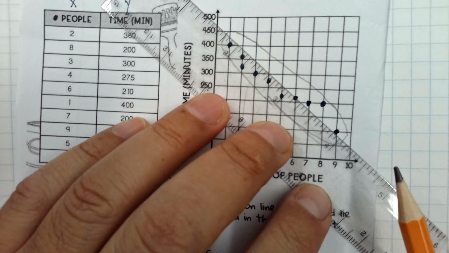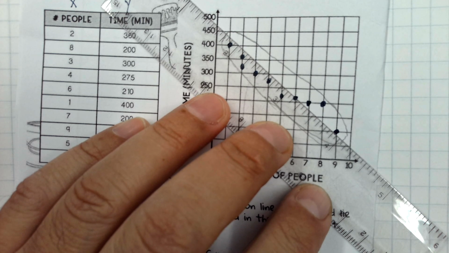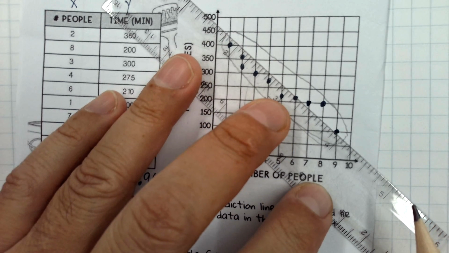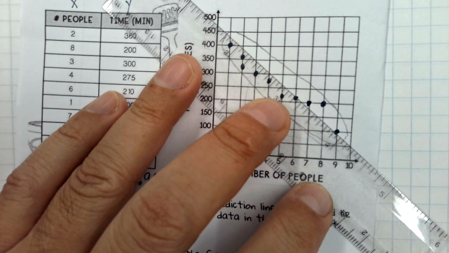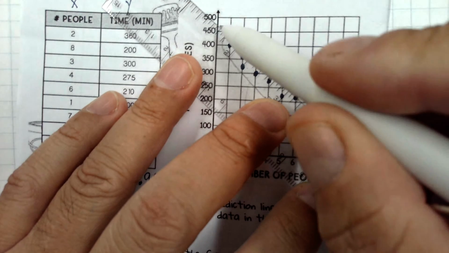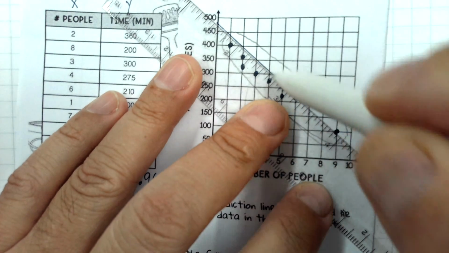If you have some advanced statistical software, it would do this for you, very precisely, but we're going to get a pretty accurate measure. So here we go. I'm going to do this with a pen. I'm going to commit to my line. You don't have to. You can continue with a pencil. We're just going to draw our trend line.